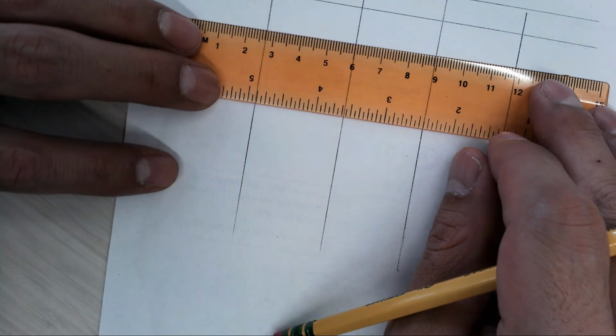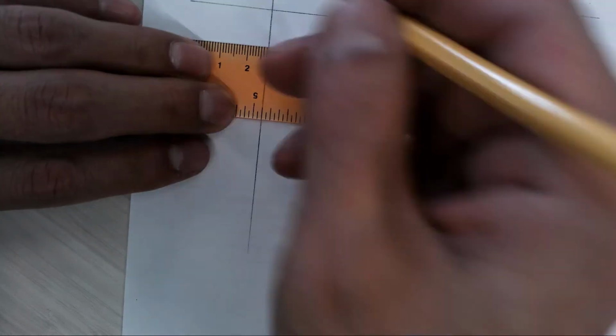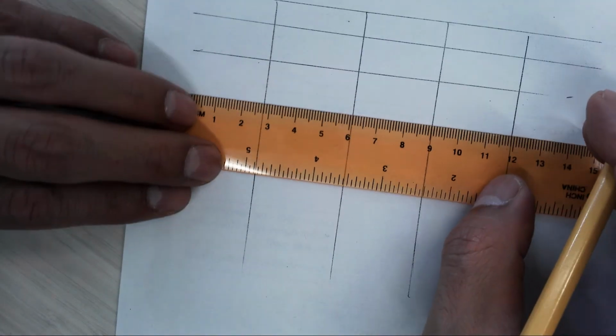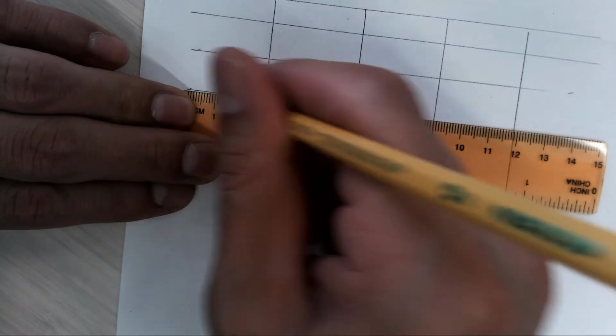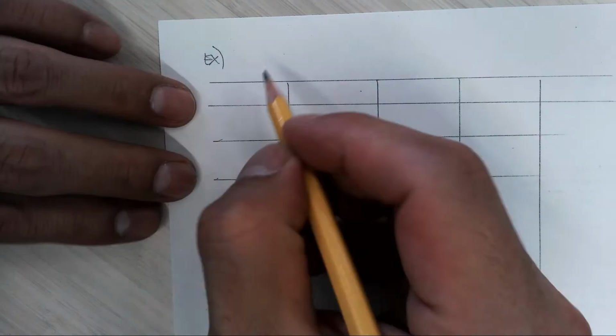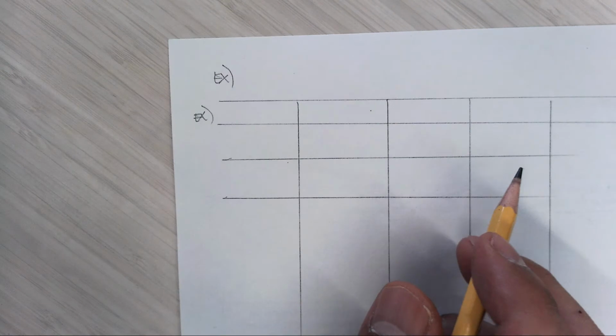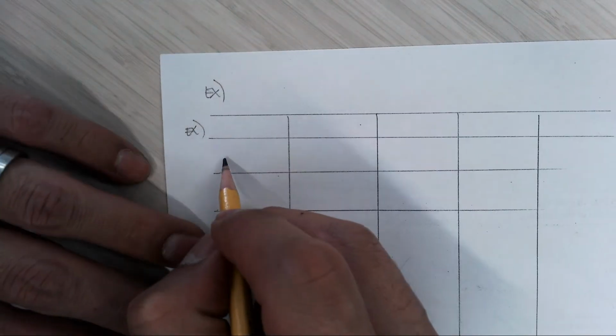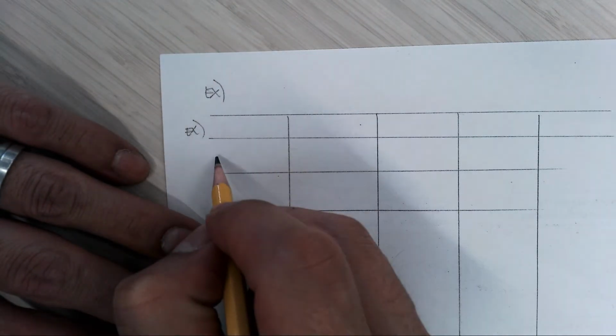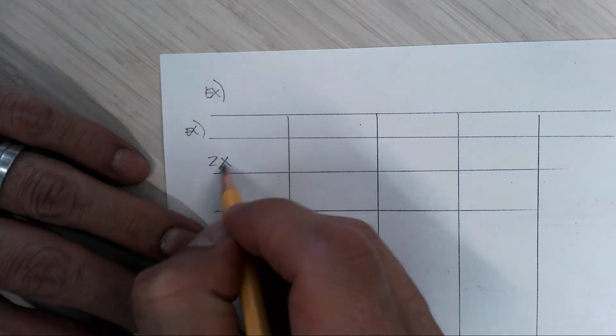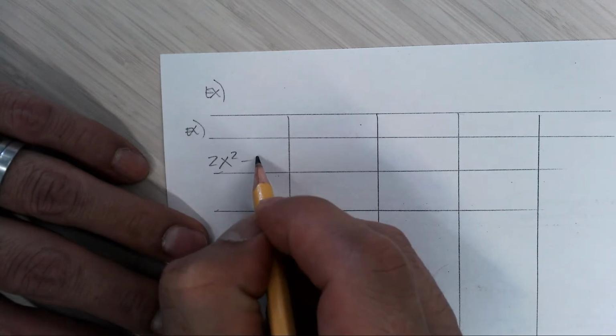So let's say I'm going to make a chart here. I didn't make this ahead of time, but this is good enough. Okay, so this is our example. Let's make this one up: 2x squared minus 5.